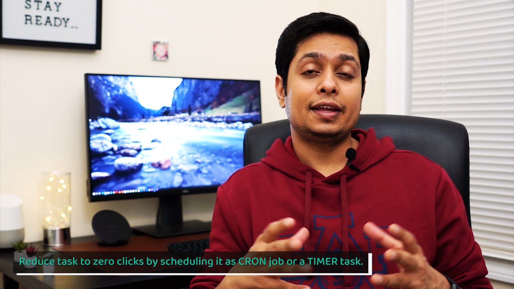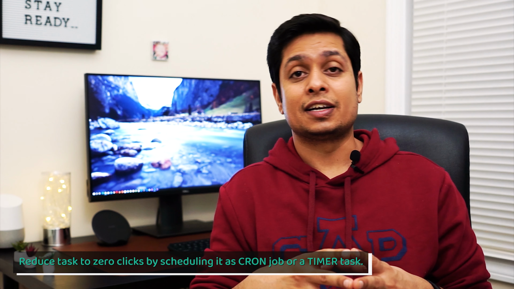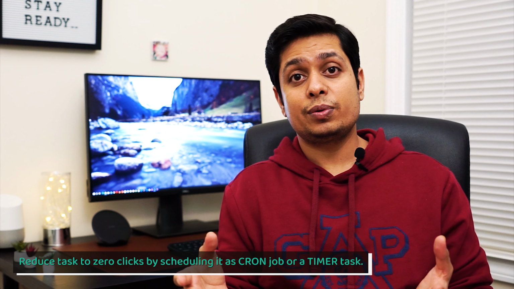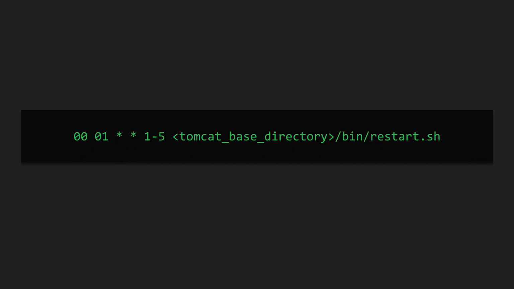But wait, I can reduce it to 0 clicks by setting it up as a cron job. So I want to restart Tomcat every day at 1 AM when there is no load on the system. This is how my final cron job would look. This cron job would execute at 1 AM on weekdays from Monday to Friday.